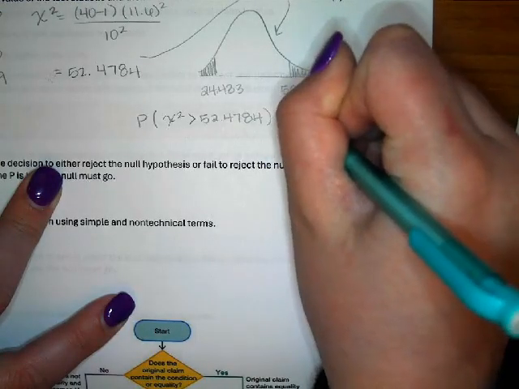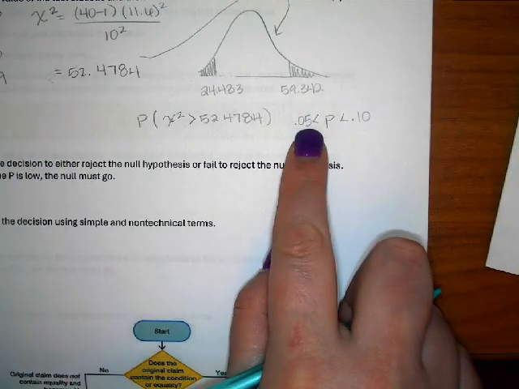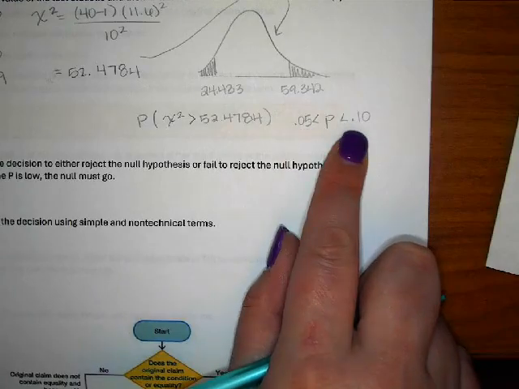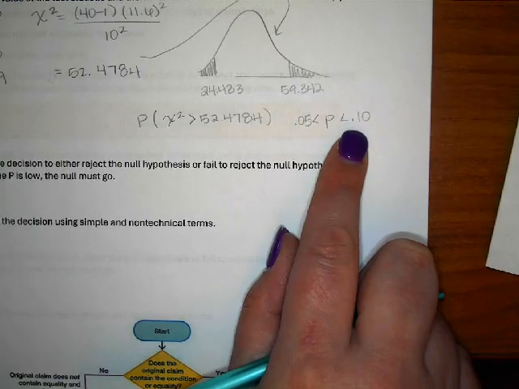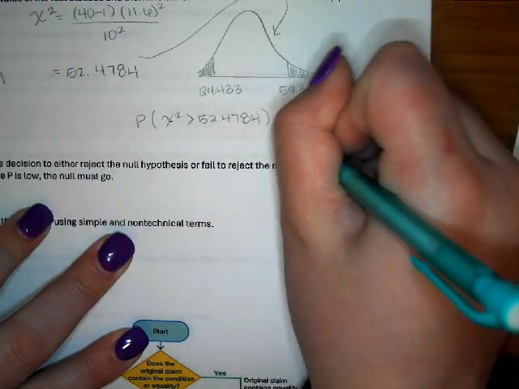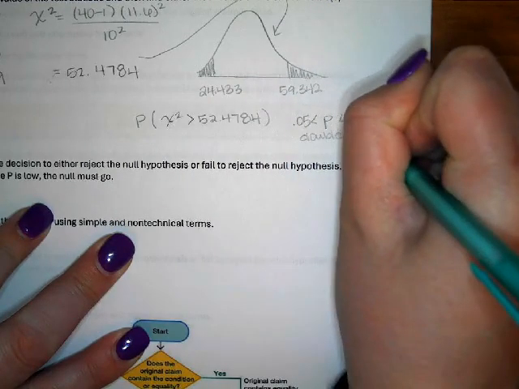Now, if this was a one-tail test, I would leave these as my p-values. But this is not a one-tail test, this is a two-tail test, so we have to double it. So I'm going to write double because two-tail test.